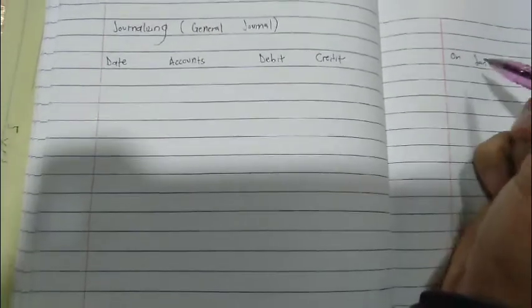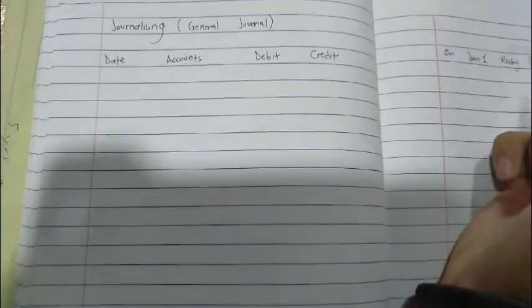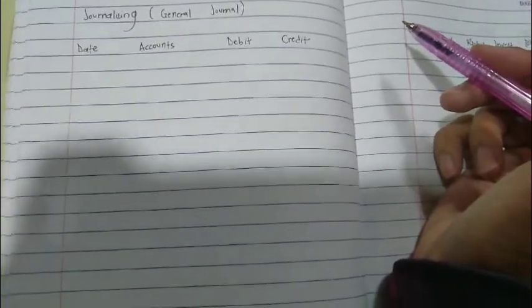So first, you're going to write here the date and the accounts, assets, liabilities, or equities, and debit to the left and credit to the right. Let's say on January 1, Ricky invests 10,000 pesos in the company. So, date. You're going to put here January 1, then account.